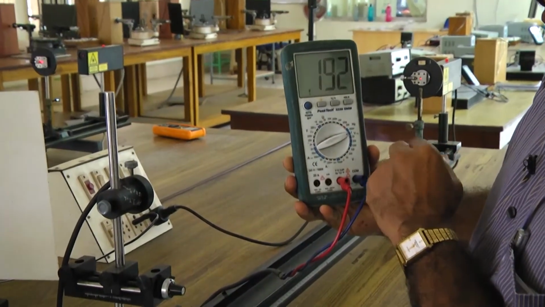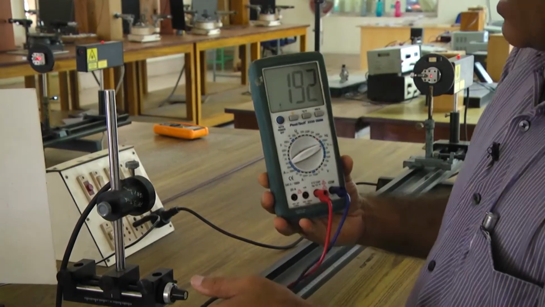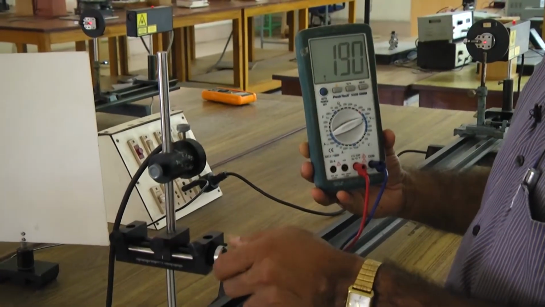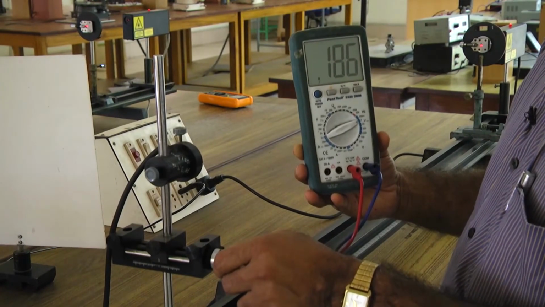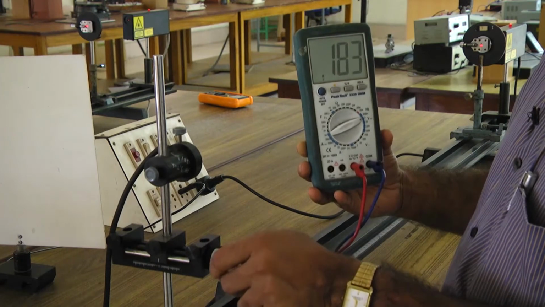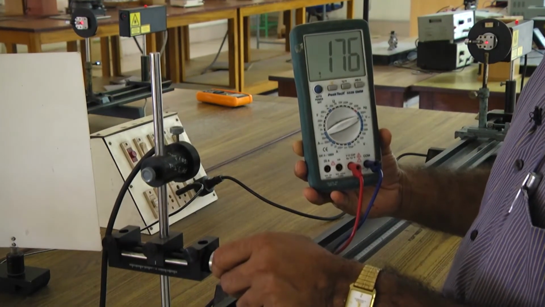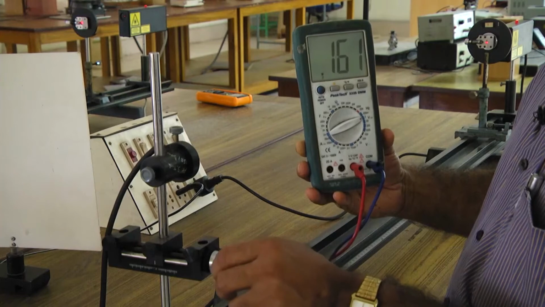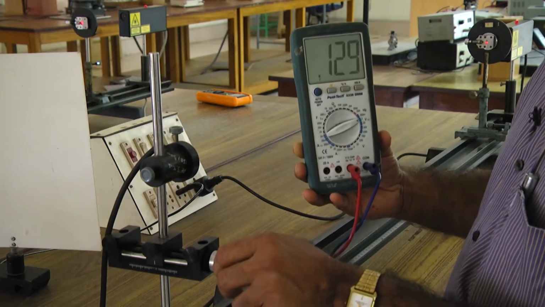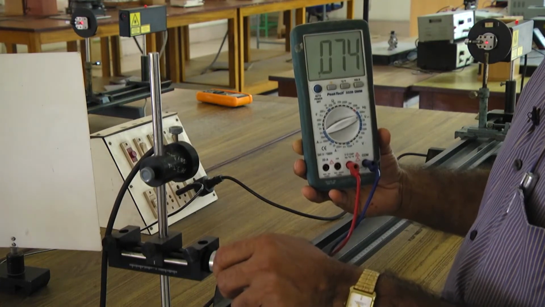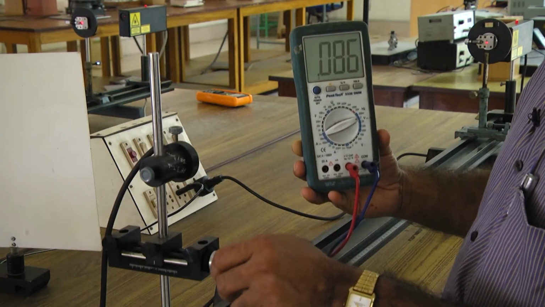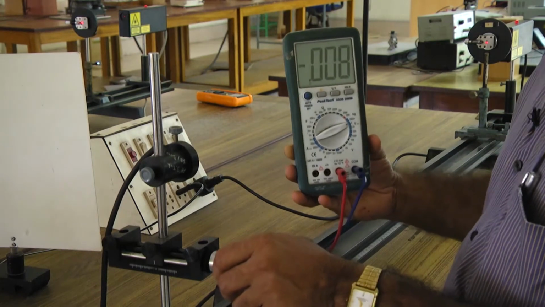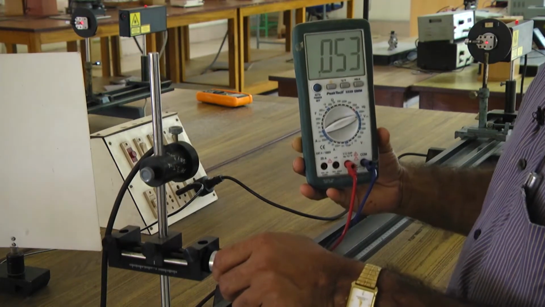So, 180, this is in millivolt, it is giving 192. If I change it, the intensity will change. You see now from the central maxima it is going towards the first minima. Okay. Its reading is changing. For each position, we have to note this down. I am not noting it down, just showing the variation of the intensity. I am about to get to the minima, but it is heavily fluctuating. I do not know, maybe this camera light is falling on it.